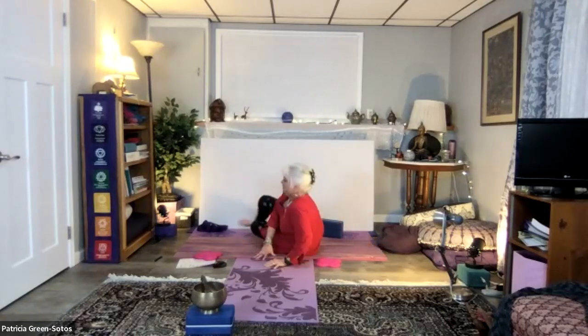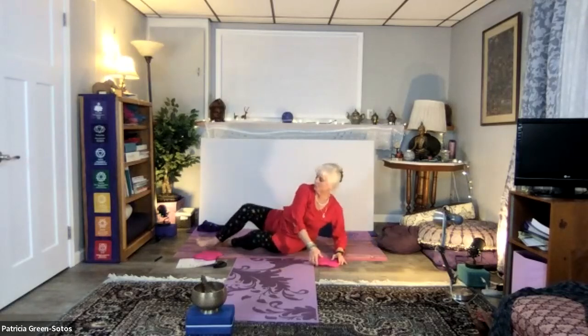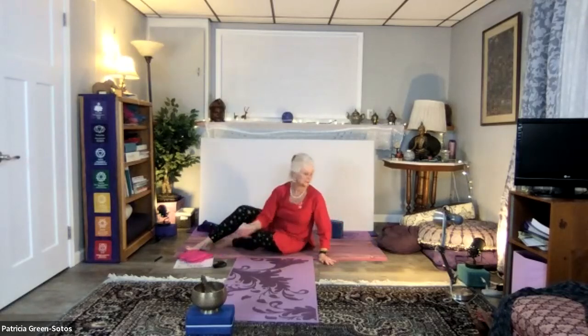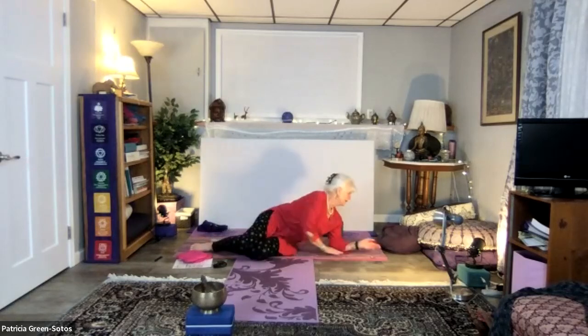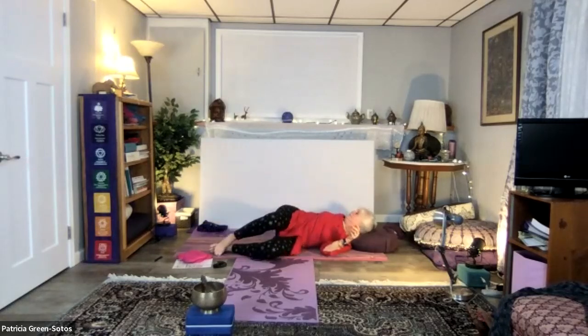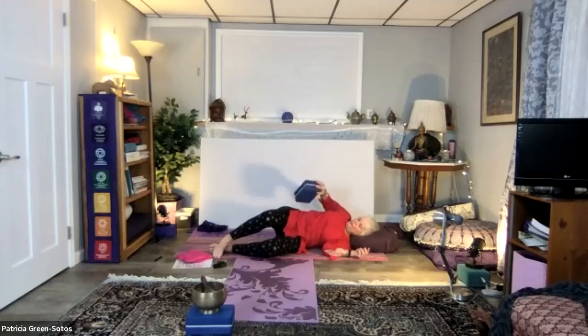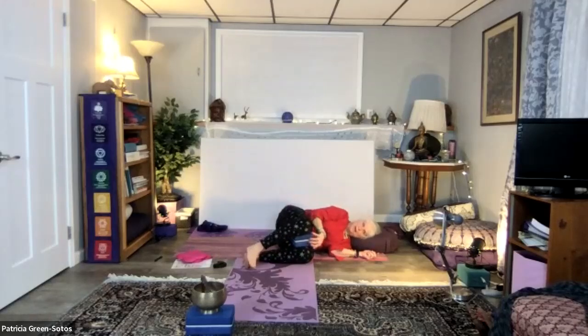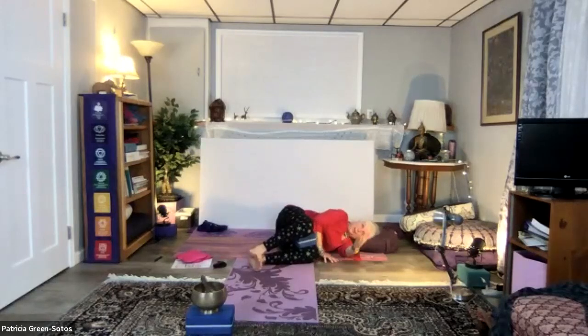Clamshell twist. If you want to put the block between your thighs, you're welcome to do that. If you have a pillow or a blanket, you can put that under your head. And you want to bring your knees up to your waistband at least. The feet are slightly flexed on top of each other, knee over knee, hip over hip. Arms are out in front of you. Right arm up to the ceiling. Exhale out behind you. And breathe.